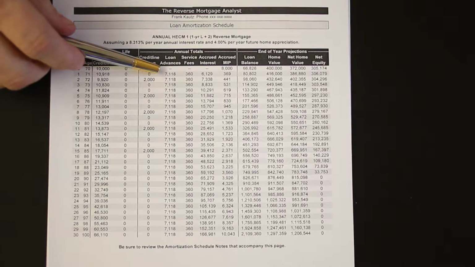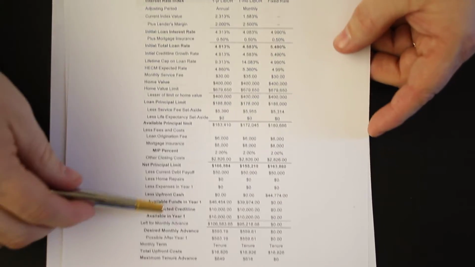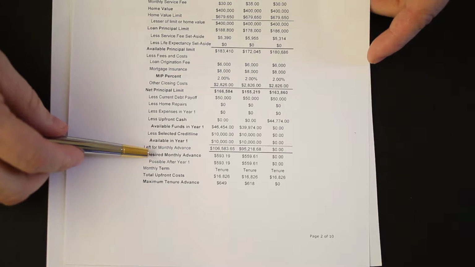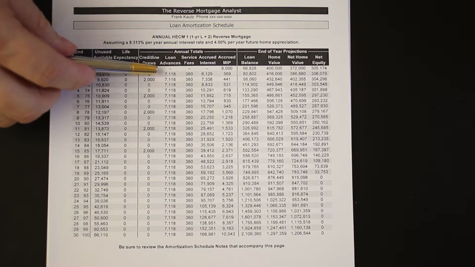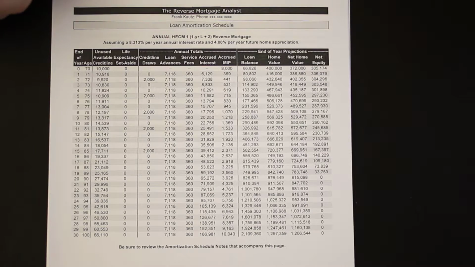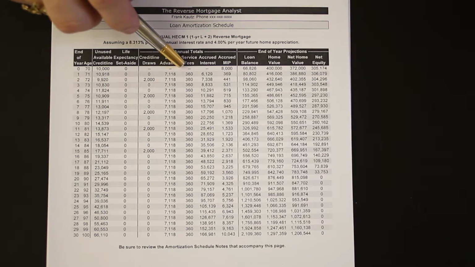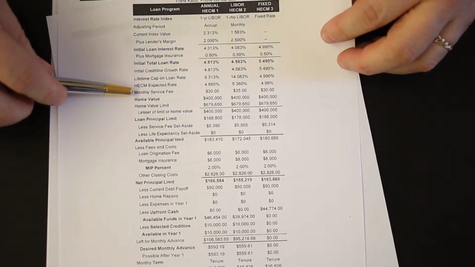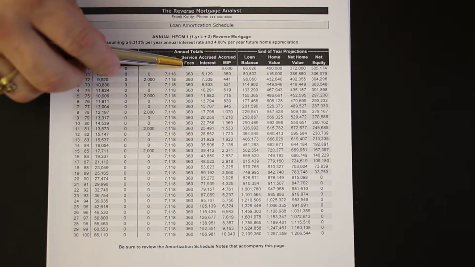The loan advances, the 7118, if you remember back on page 2 here, I showed you a 10-year payment set up of $593.19. This is that $593.19 times 12. The $30 service fee, again from this particular page here, times 12 is where we're getting the $360 from.